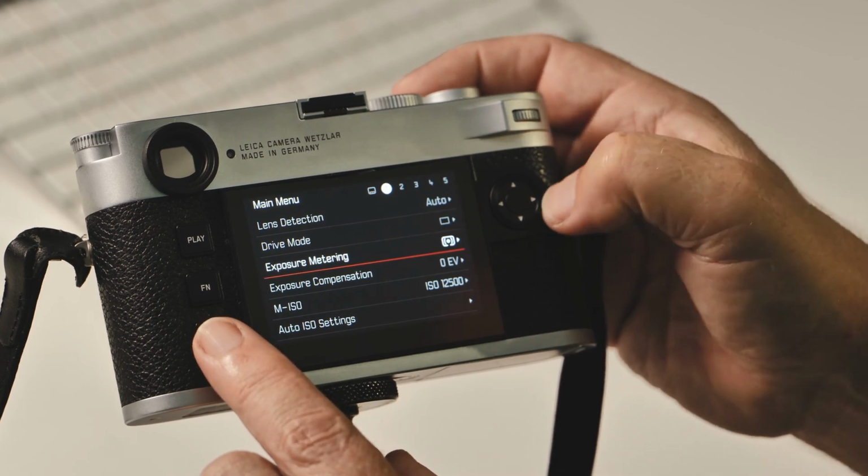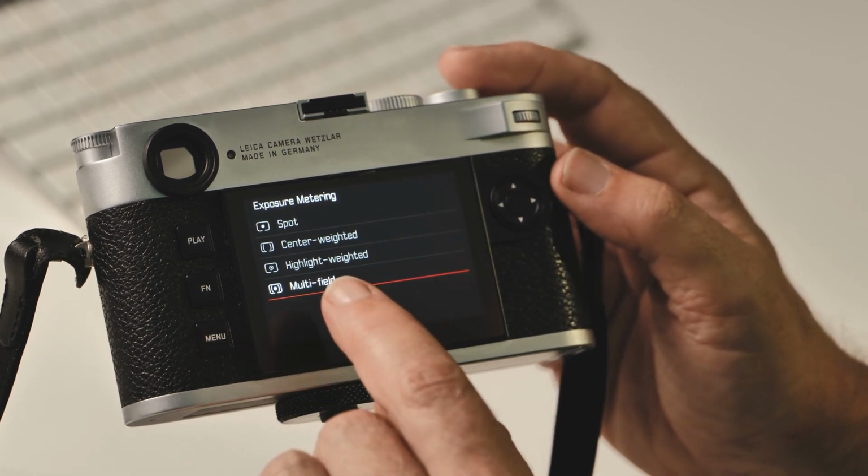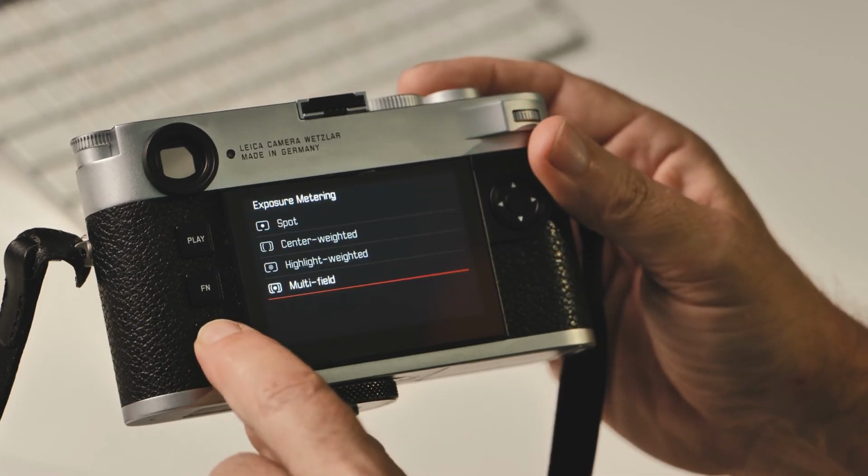Exposure metering. We have some options. I tend to leave it on multi-field. The other options are valuable. I would suggest that you try them and see how they work for you. Personally, I find multi-field pretty much unbeatable, but because I tend to expose using the histogram and the exposure highlight warning, I don't really care what the metering does. I don't actually rely on the metering of the camera directly. I rely on the histogram and the exposure warning for the highlights. So I'm basically pegging my highlights. So come back to the menu again.